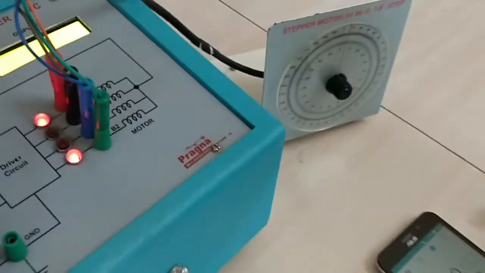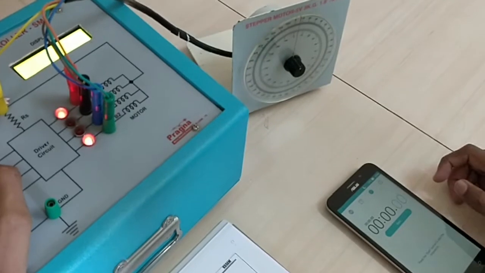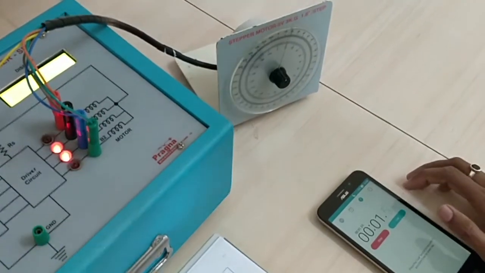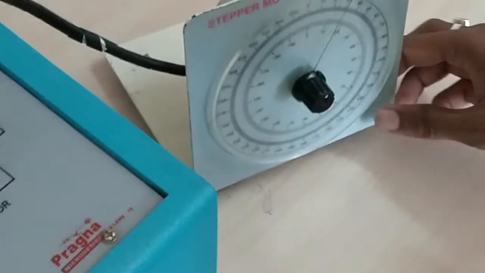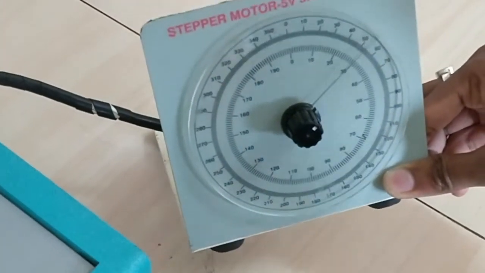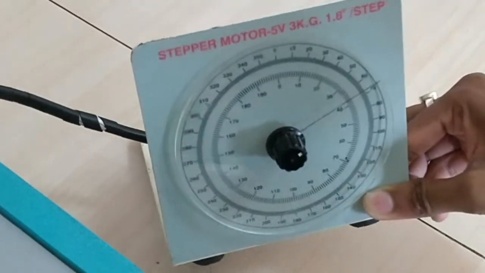So now in the count of 3 I'm going to start it, and then we're going to see it run at 1 RPM speed. So in 3, 2, 1. So as you can see, the motor is running at 1 RPM. So now you are going to hit stop the moment it reaches 0 again.